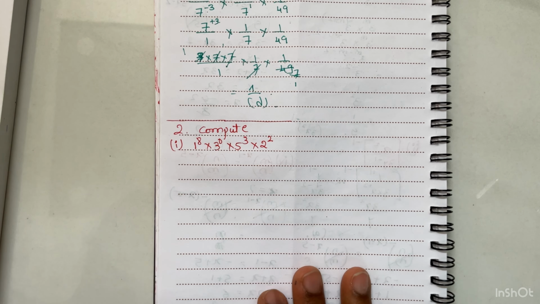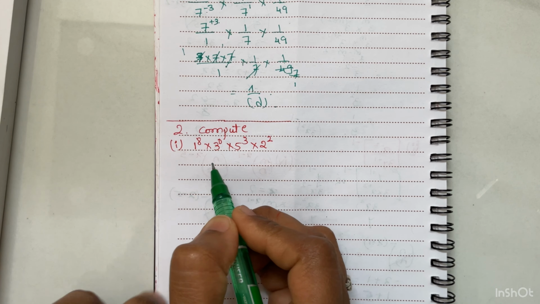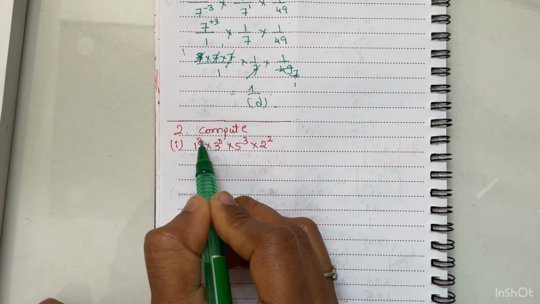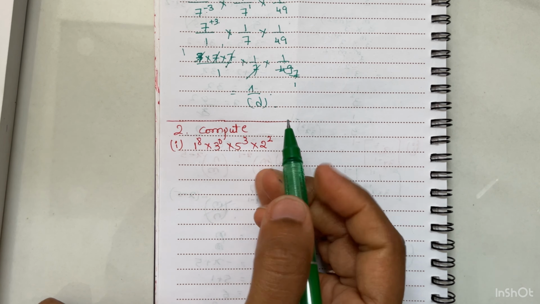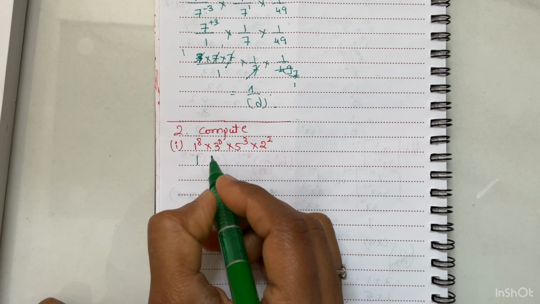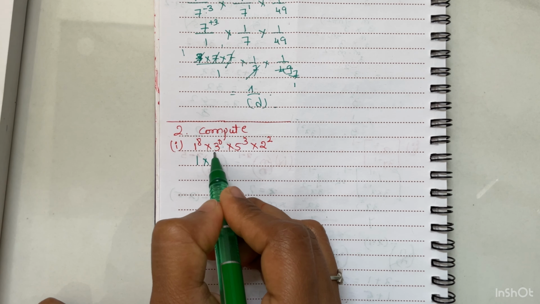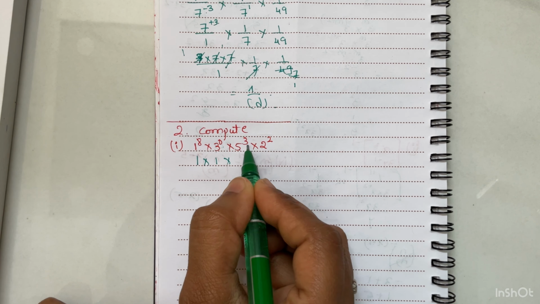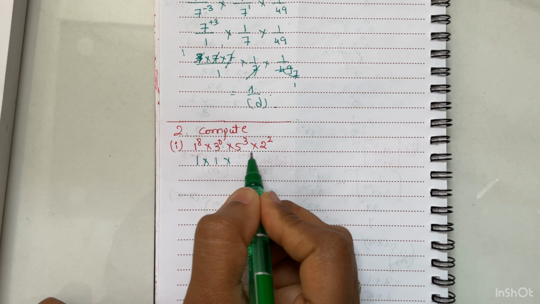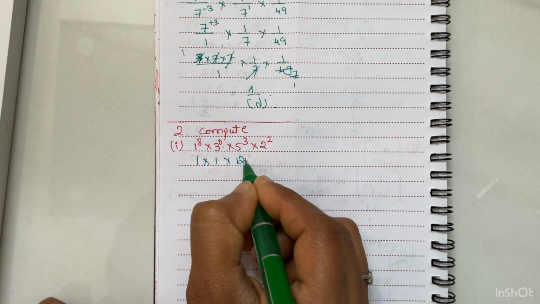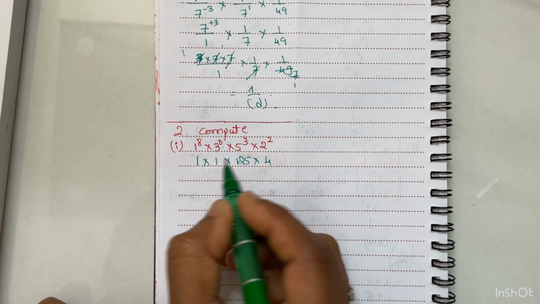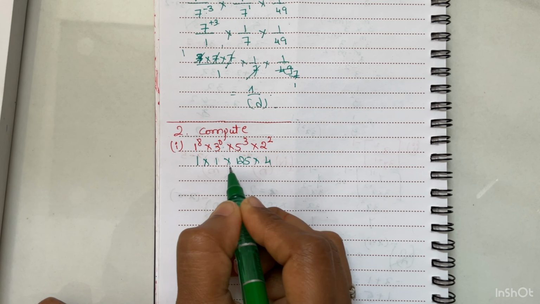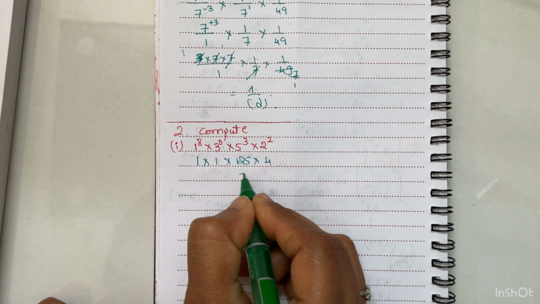Hi everyone, let's start with the second main. The first question is 1 having power 8. Now if you are multiplying 1 eight times, you will still get the answer 1 only. Now here it is the multiplication. If any number has power 0, the answer will be 1. We know that. Now 5 we have to multiply 3 times. 5 5s are 25 and 25 5s are 125. Now here 2 2s are 4. After multiplying all these numbers, we will get 500.